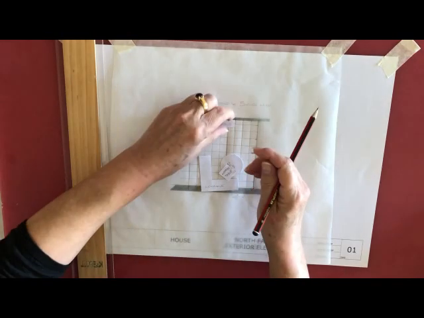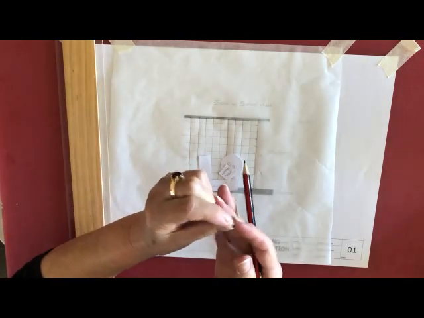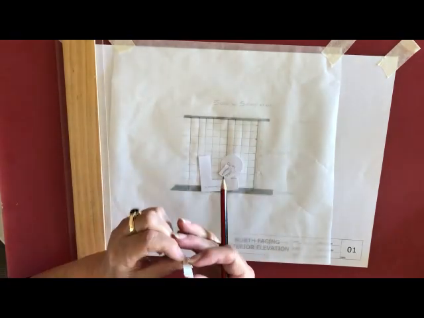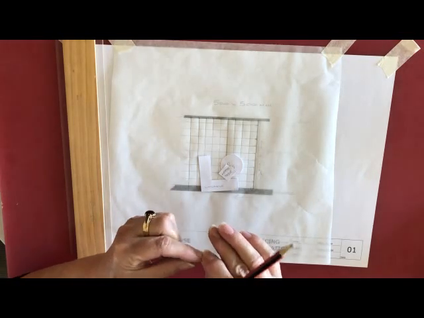But anyway, you can use bits of double-sided removable tape if you've got some, or you can just use a little bit of blue tack, or in this case white tack, on the back of your pieces so that they don't move and you can see where they're supposed to be going.